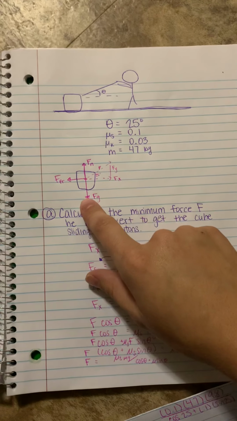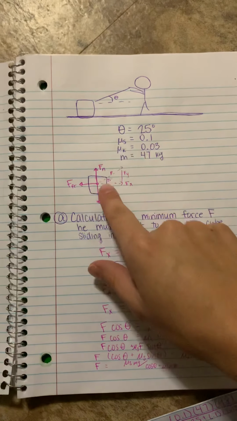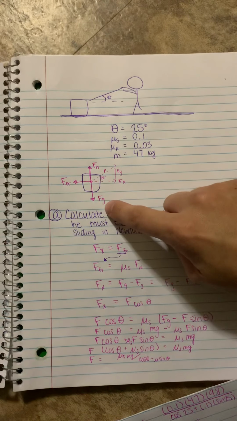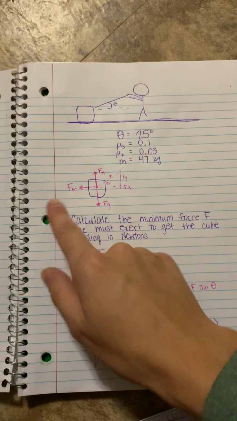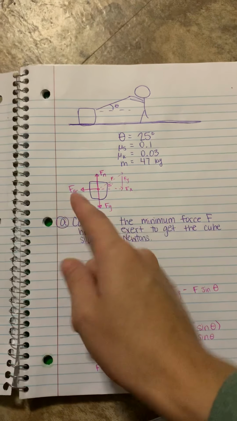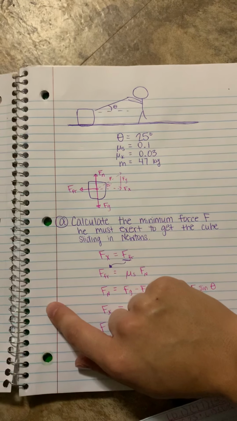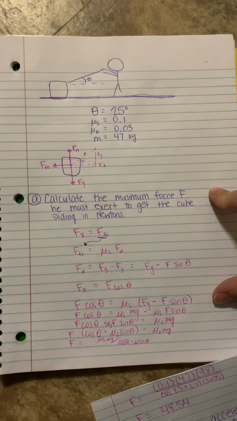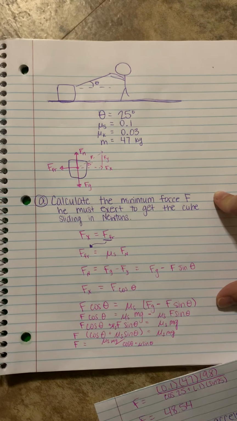So first we're going to draw a free body diagram of what is happening to the cube of ice. So we have the force of gravity pulling down, the normal force pushing up, and then we have the force of friction, which is what's going to drag it backwards when the person tries to pull the ice along the ground. So, problem A is calculate the minimum force F he must exert to get the cube sliding in newtons.